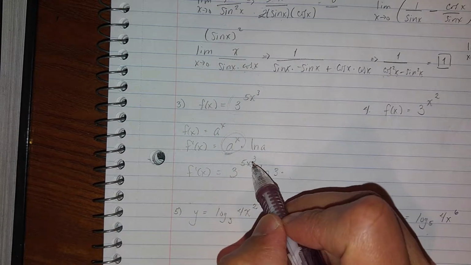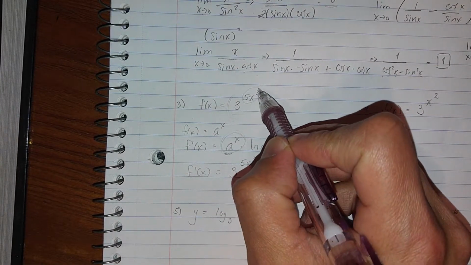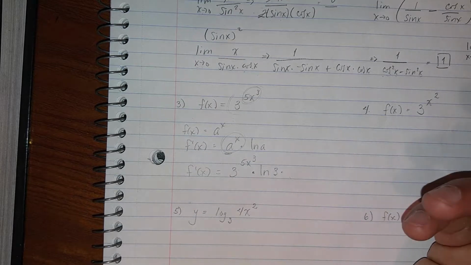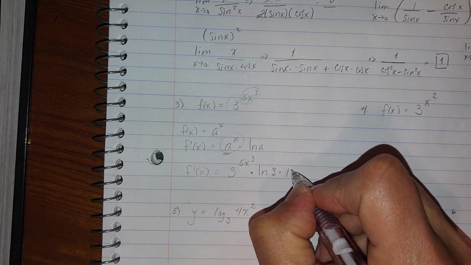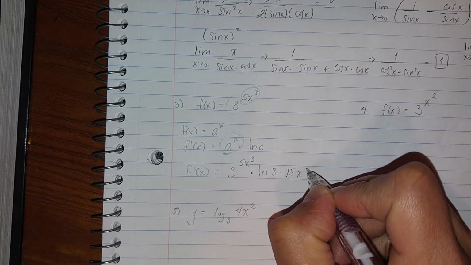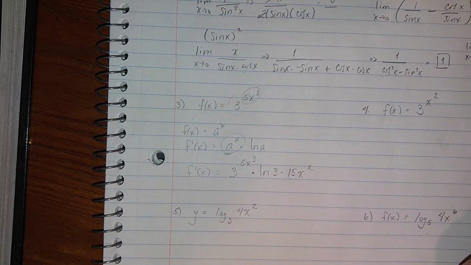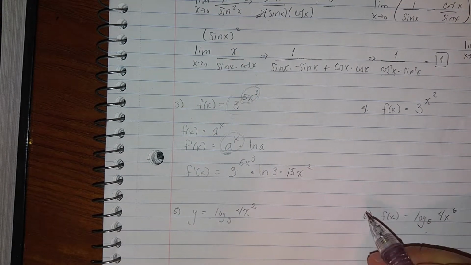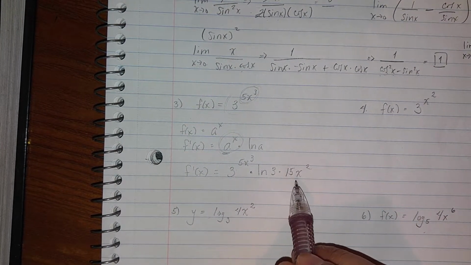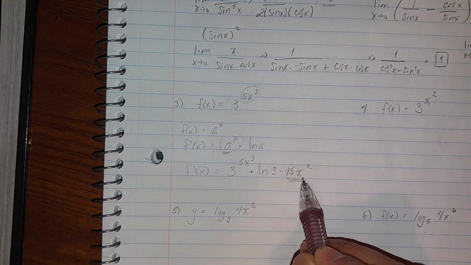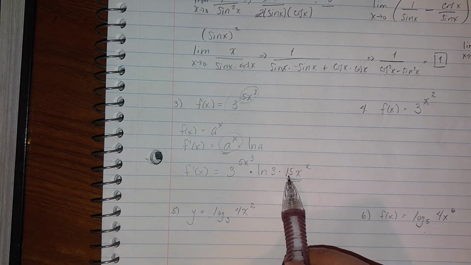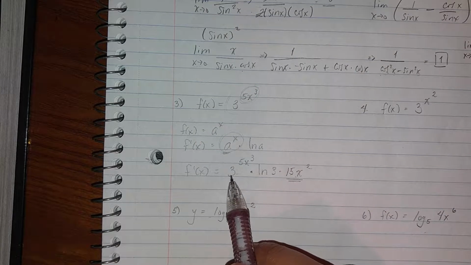But now notice we have something inside. There's a function inside of this function, so we have to use the chain rule. So this becomes 15, or times 15x squared. Okay, and I would just leave it like that. You can put the 15x squared in the front. Now be careful, do not multiply 15 times 3 and think it's 45.